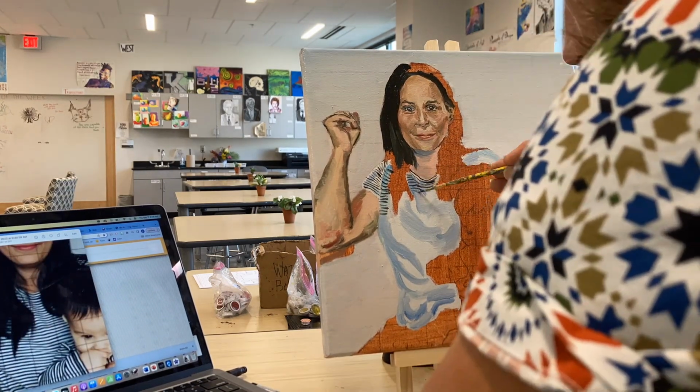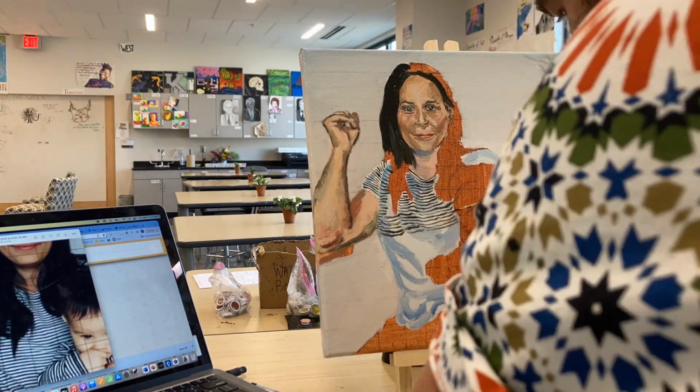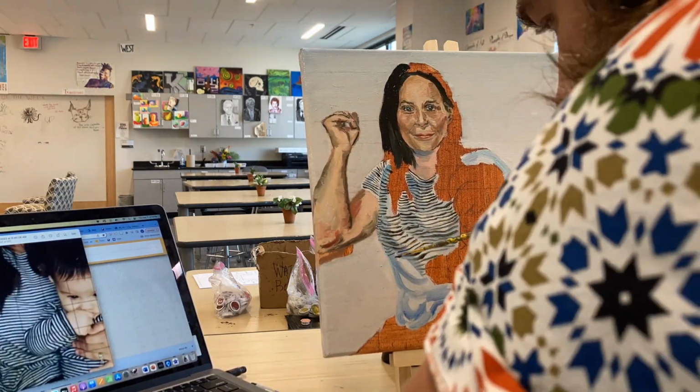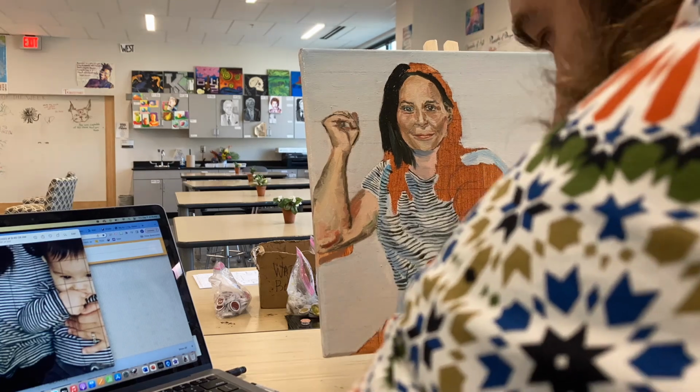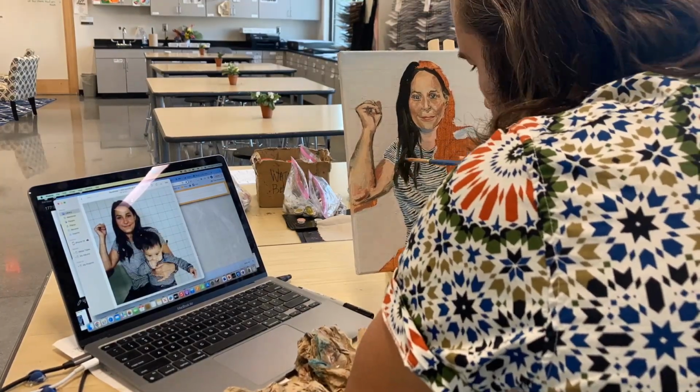So now I'm painting the stripes on the shirt. I already laid in the shadows and the highlights on this shirt, so now I'm just going in and looking at the different stripes and painting them in as I see them. I really like painting stripes. Going back in, finishing up the hair now.